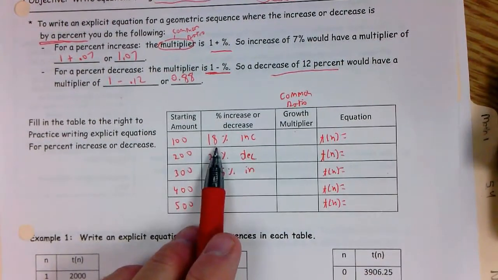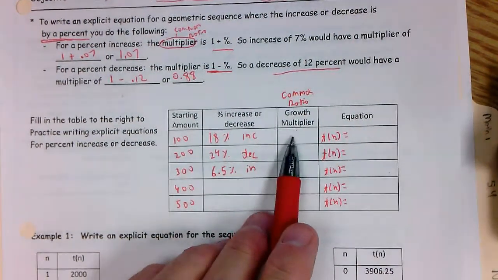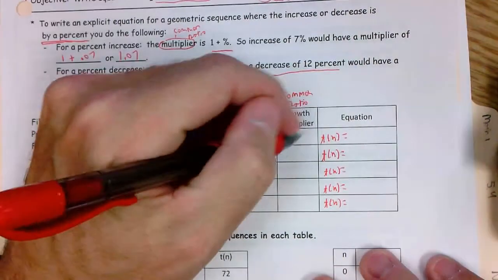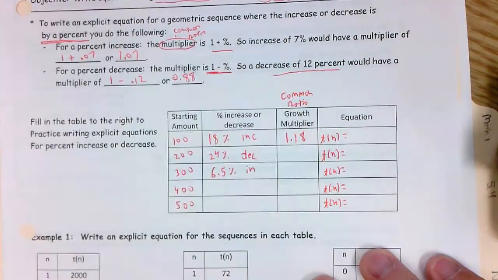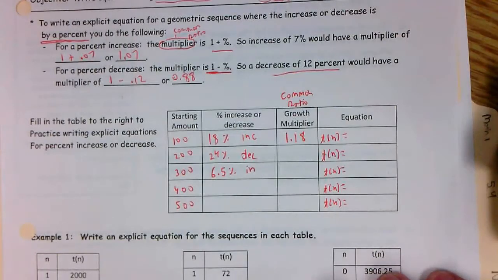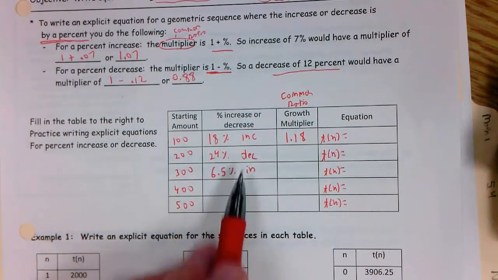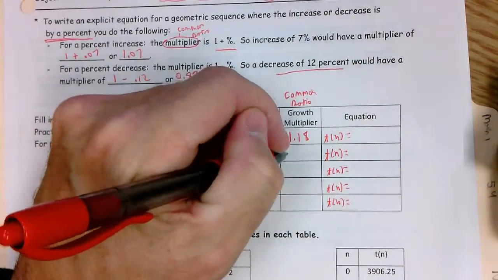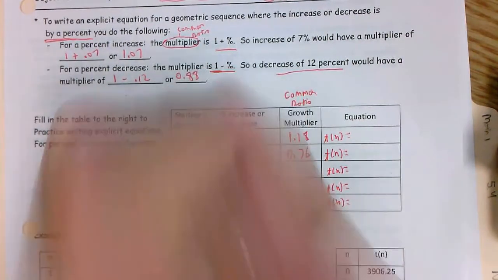Well, if there's an 18% increase, then the common ratio is 1 plus 18%. Hopefully you got 1.18. If there's a 24% decrease, do you know what it would be? A 24% decrease would be 0.76.